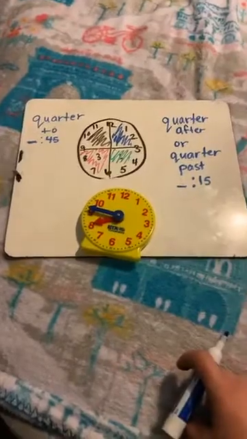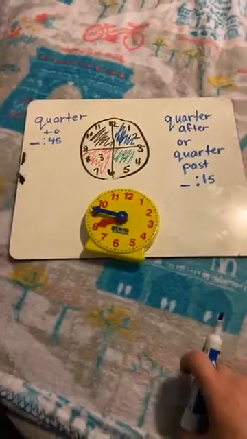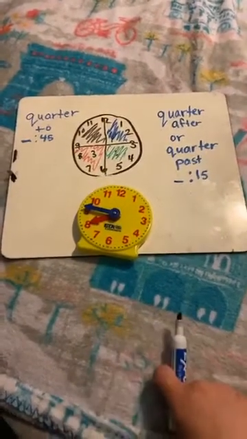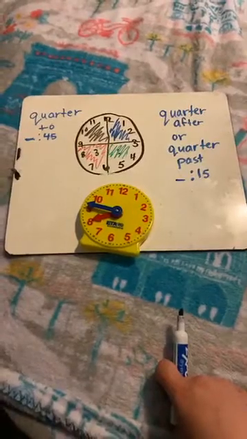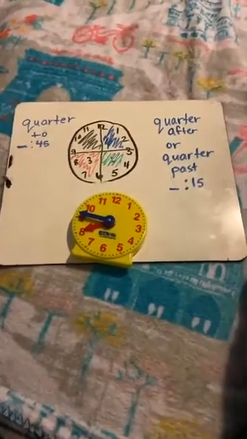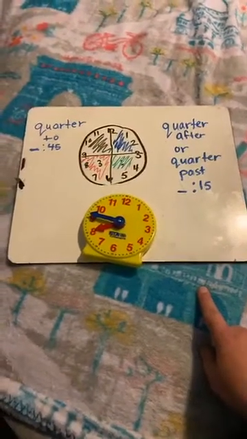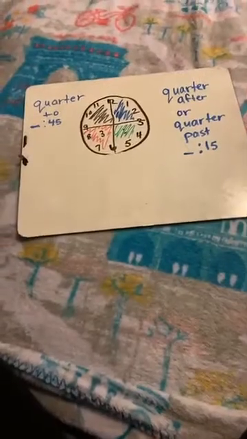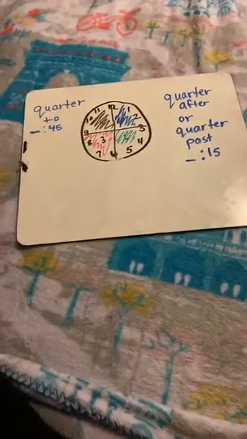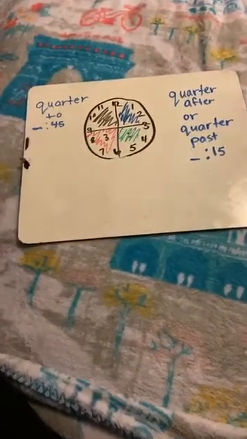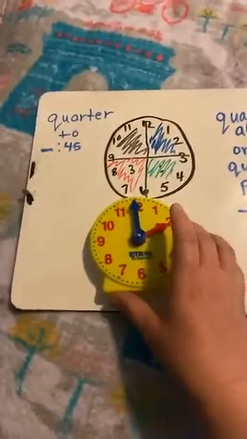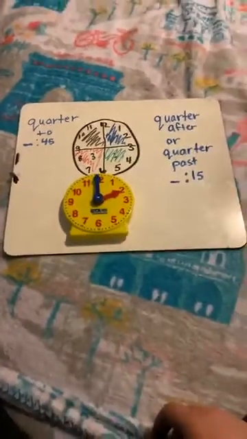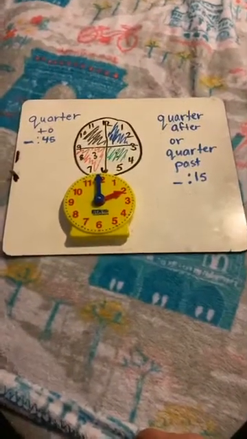So today we talked about a quarter after or a quarter past, some people say that, and a quarter to a specific number. I'm going to set my clock, and I want you to tell me what time is a quarter past and what time is a quarter to. Okay, let me get my clock. Here we go. I'm not going to show you. Okay, here's my clock. I set it. Can you tell me a quarter after or a quarter past?